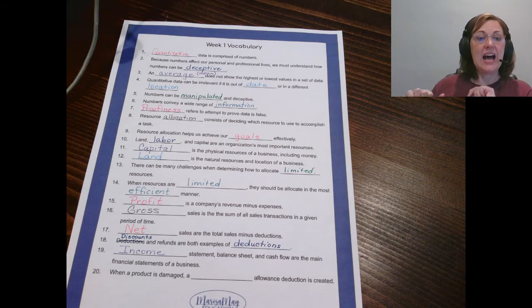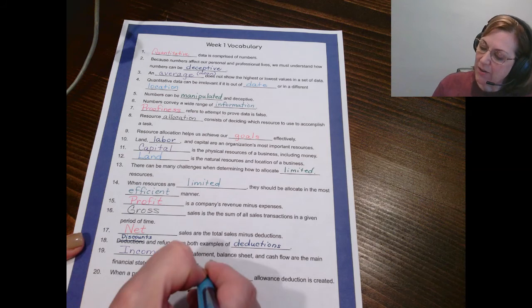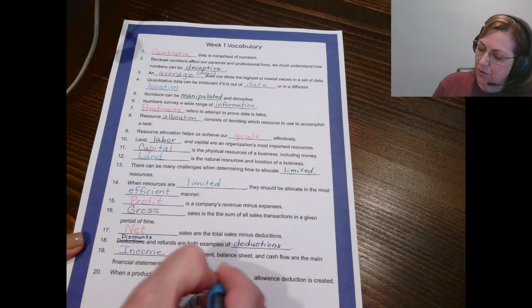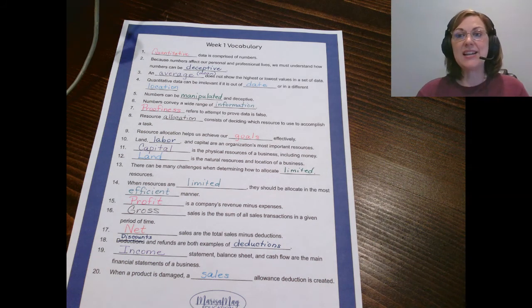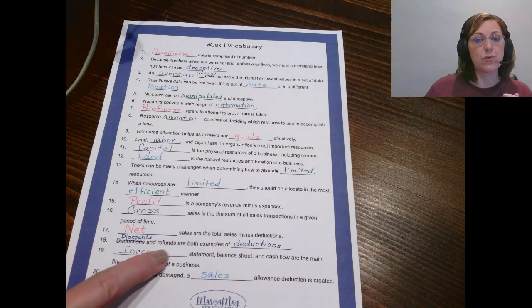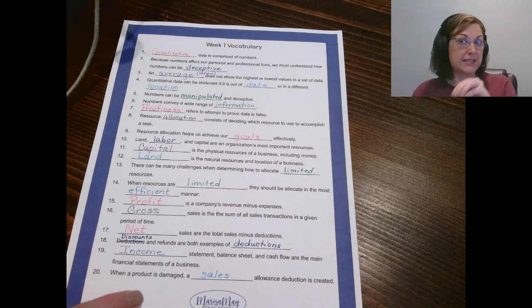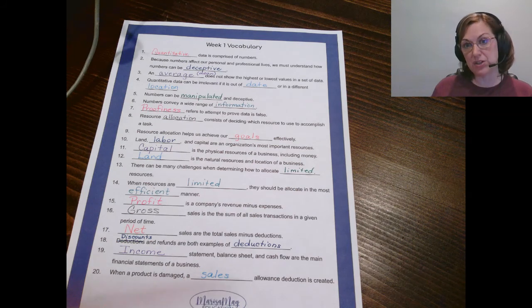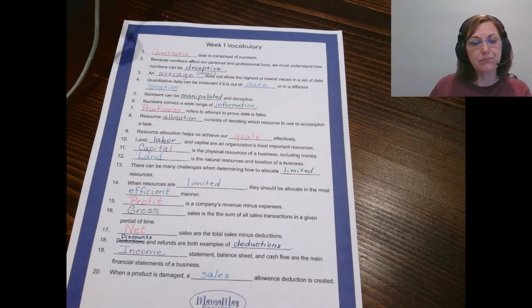Finally, number 20, when a product is damaged, a sales allowance deduction is created. And that's when, obviously, we talked a little bit about discounts and refunds being deductions. Well, this is just saying that when the product is damaged, this is the type of deduction that we call it. It's a sales allowance deduction.